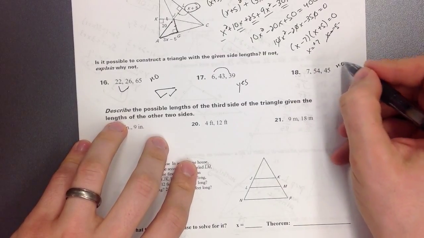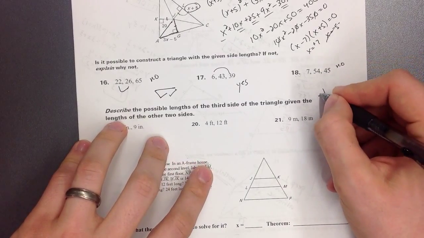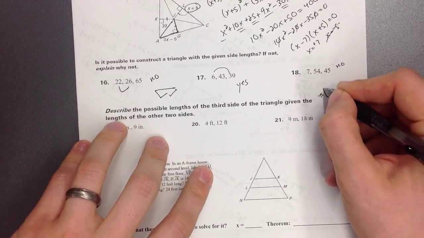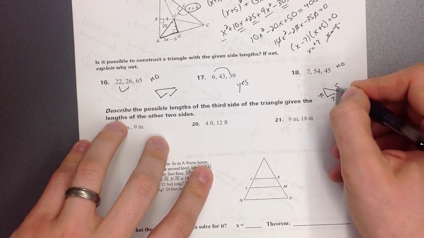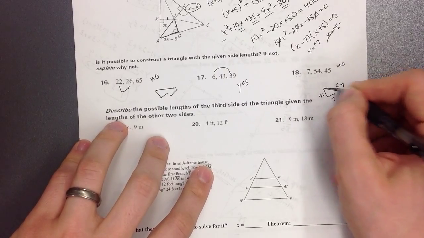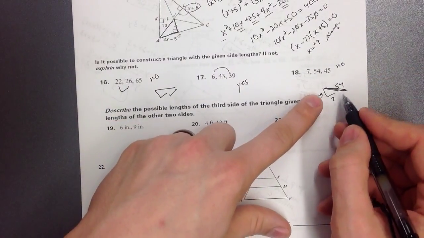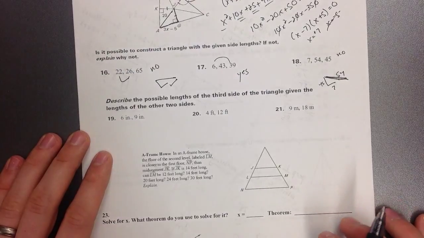And then this one, no. Again, if I have a 45 length and I have a 7 length, it's just not going to be big enough to hit up that 54. We'll make it a little bit longer. So this one's 54. You'll notice it's just not going to reach and make that triangle.